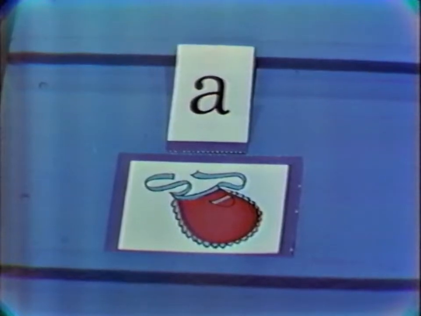And I can say I as in ice. Now look and listen. The vowels are saying their own names. A, apron. E, eagle. I, ice. Now when the vowels say their own names, they are called the long vowels.